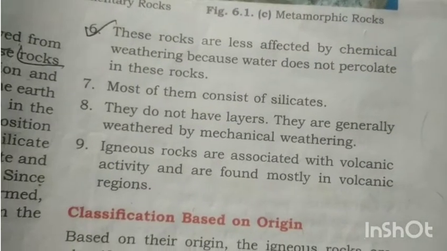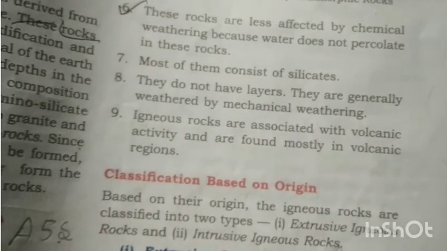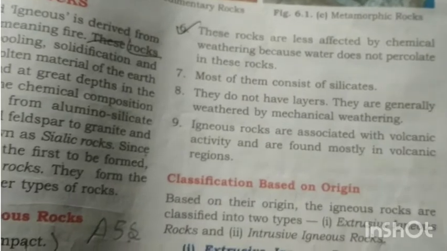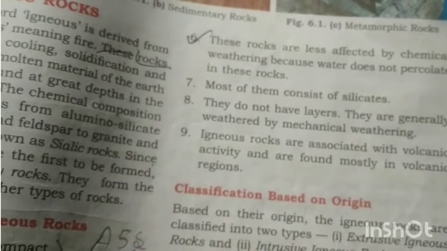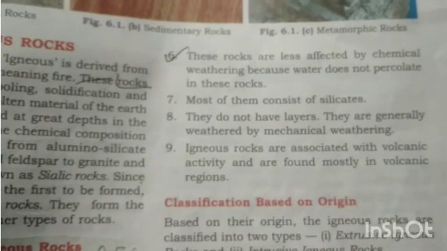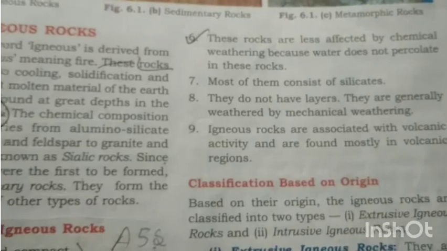The same thing happens with rocks. Water gets filled up in the rocks, and because of expansion and contraction, the rocks break down and decompose. And igneous rocks don't have layers. They are generally weathered by mechanical weathering, which I showed you.